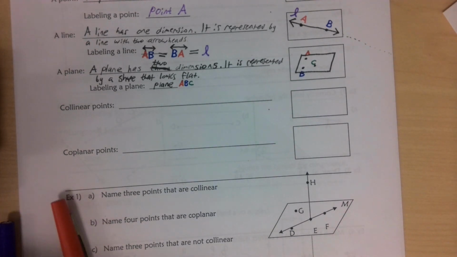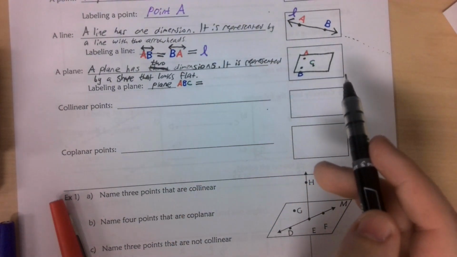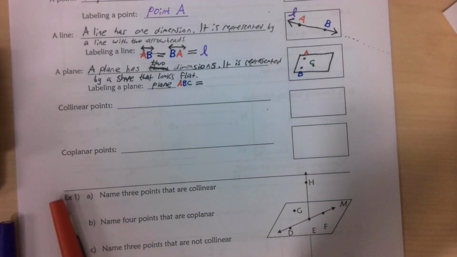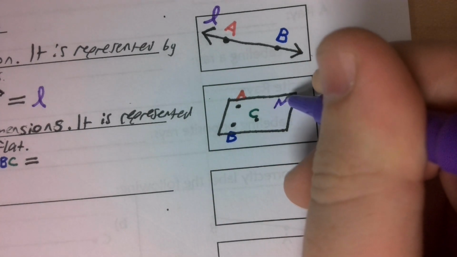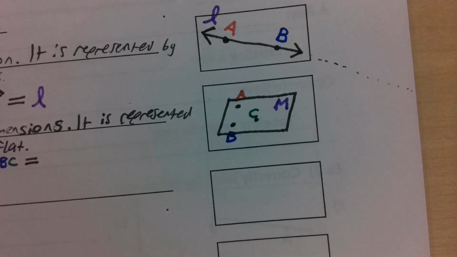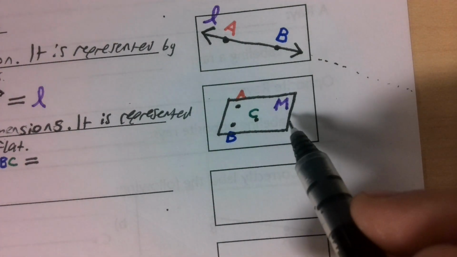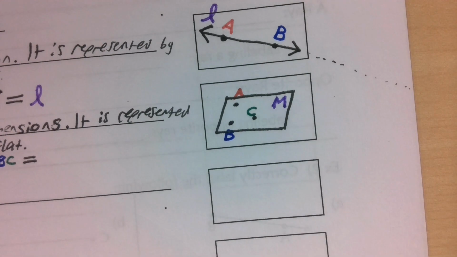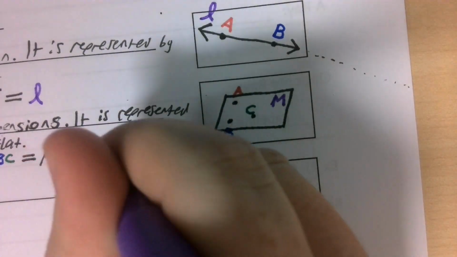There is one more way to label this. Much like the line, we can use a letter to represent the entire plane. But there is a catch, and I don't like this catch very much. The catch is, instead of using a cursive letter, which would make a lot of sense, we just use another uppercase letter, such as M or B. Well, we can't use B because we have point B, but maybe Z or X. All of those can also be used to label a plane. So if you see a capital letter that doesn't have a point attached to it, that capital letter is labeling the entire plane. This could also be called plane M.